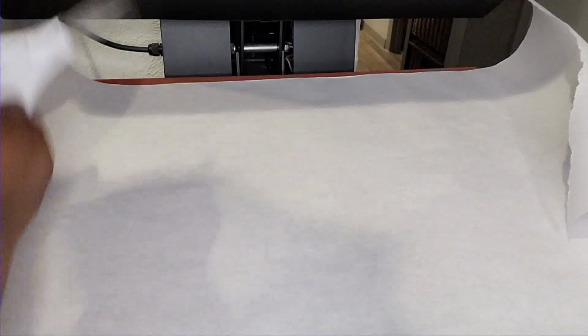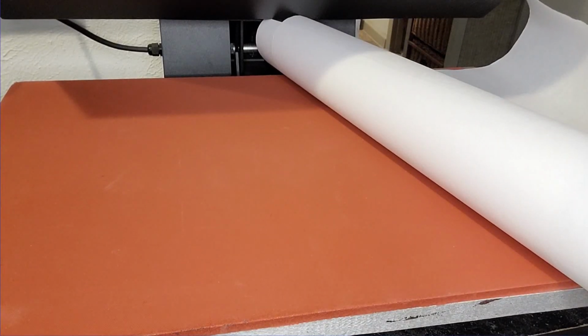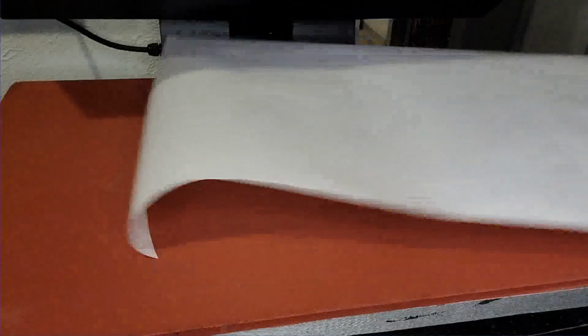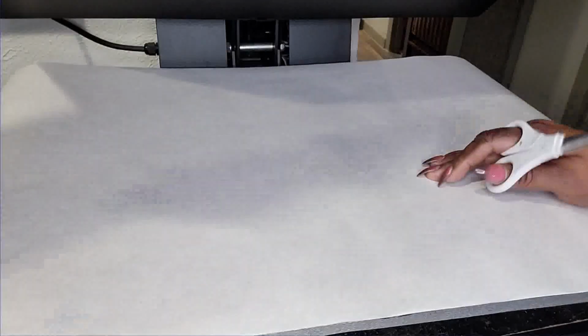And this butcher paper I got from Amazon, and you can see it's a huge roll. It's half the size it used to be, because I do use it like I'm supposed to. So I'm just going to cover my heat press so that when I put my t-shirt down, the ink that's on the front of the shirt doesn't bleed into my press.